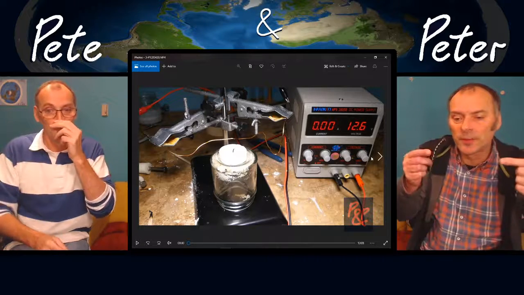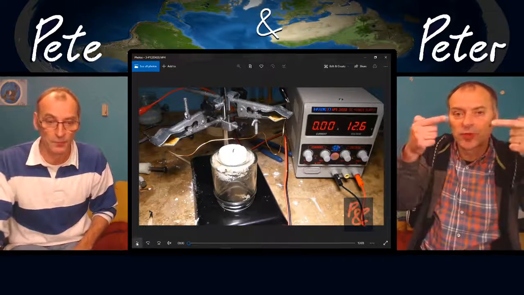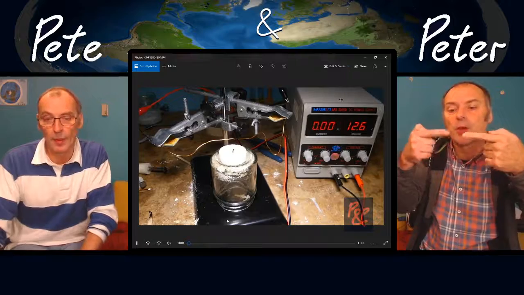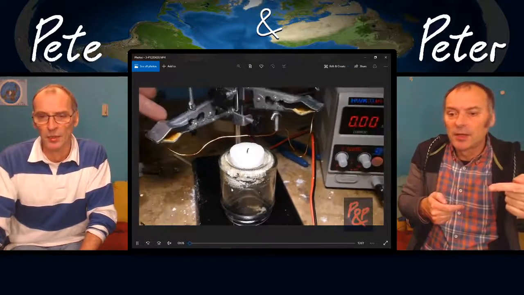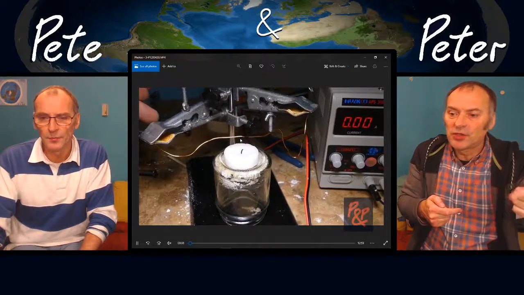What we've done is put an electric current through two strips of copper wire, and the copper wires are just barely touching each other. You can clearly tell just by touching them, just by tapping. There you go. We've got connection, because we can see it from our power supply.